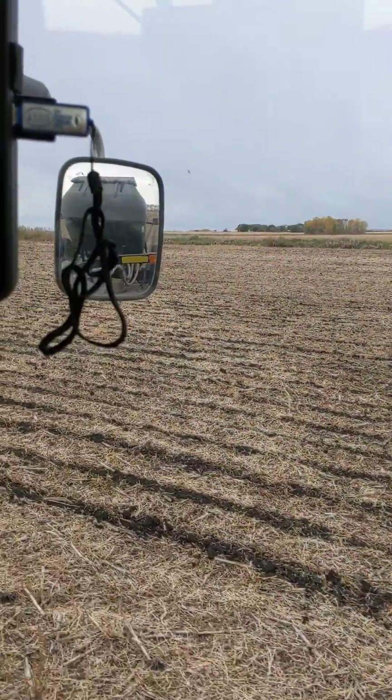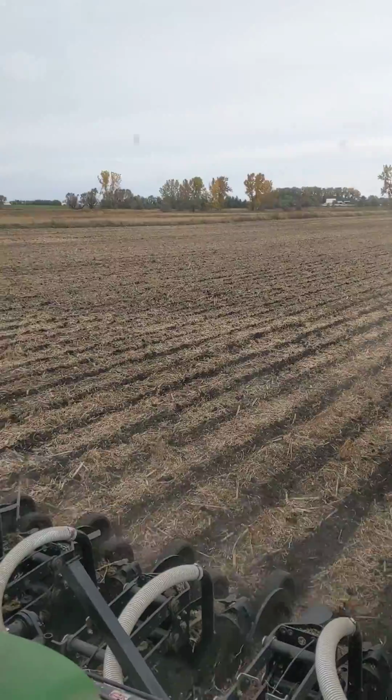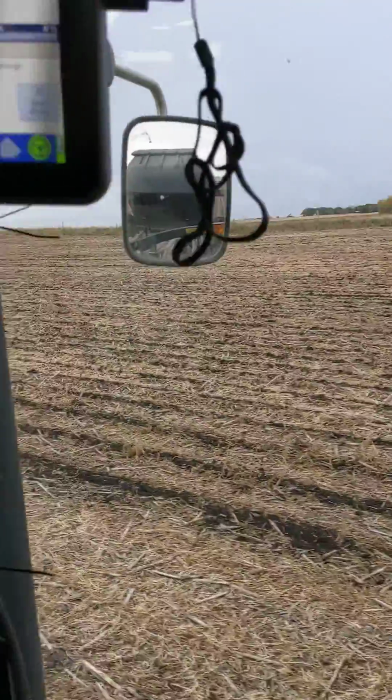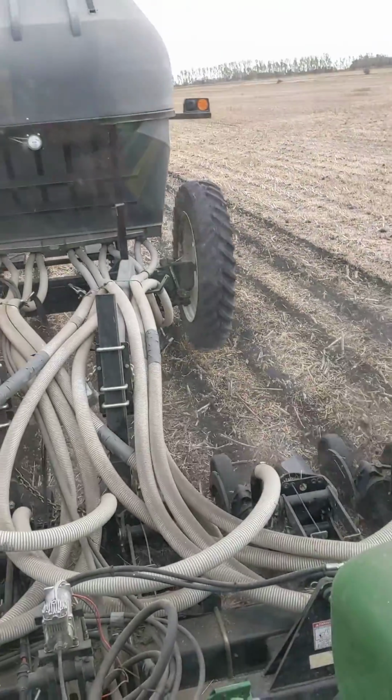And the strip till machine, the Pluribus, is doing a good job in this field. Everything's been going well the last couple days, and we're just cruising along here. If you have any questions, don't be afraid to ask.